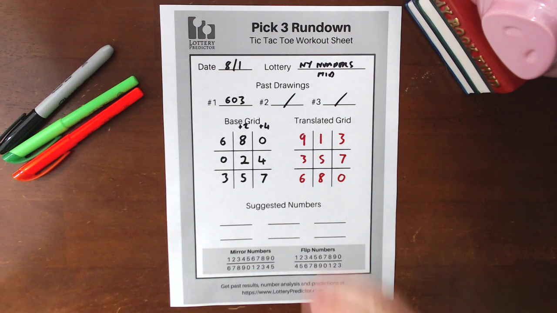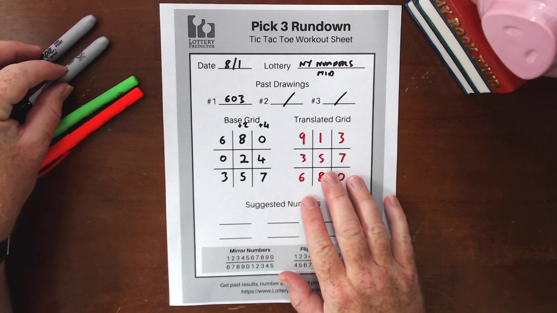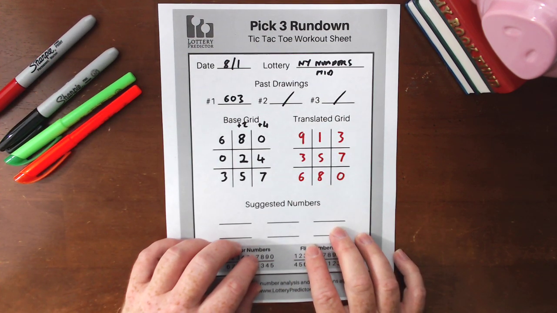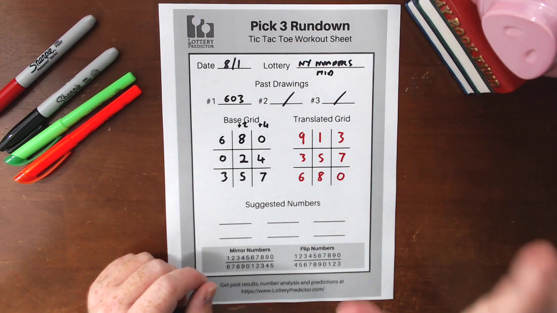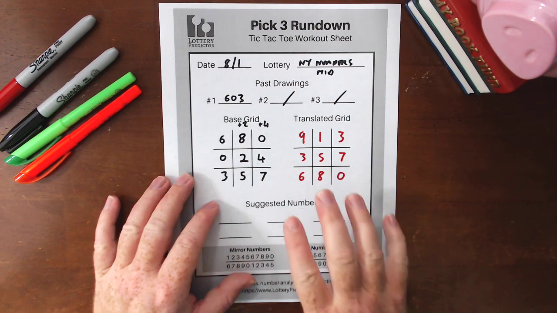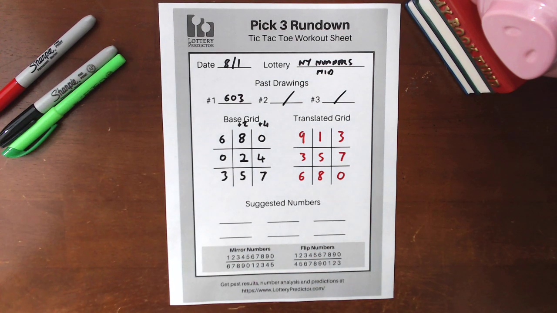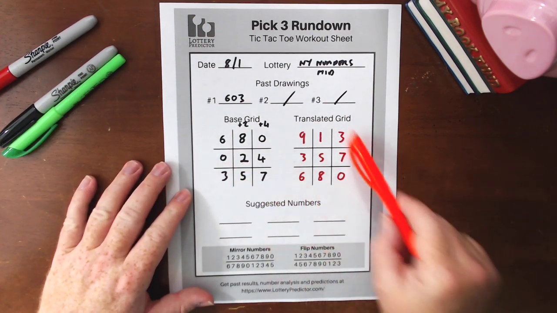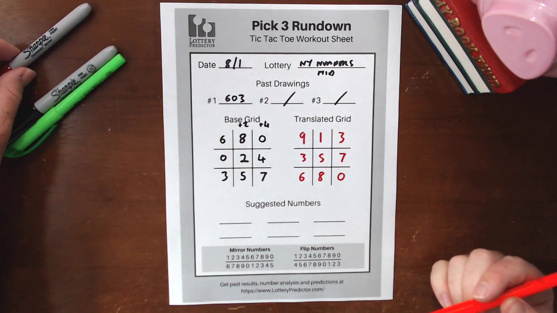So now that we have our base grid and our translated grid filled out, I'll show you from the last week where we've seen the hits coming out. I believe it's in the last 8 days there have been 5 hits in the New York lottery from this grid. So definitely a very hot rundown. If we're seeing 5 results out of 8 days, that's a good indication that this is a good rundown. Probably continue to play this for at least a couple of weeks and see what else comes out of this.